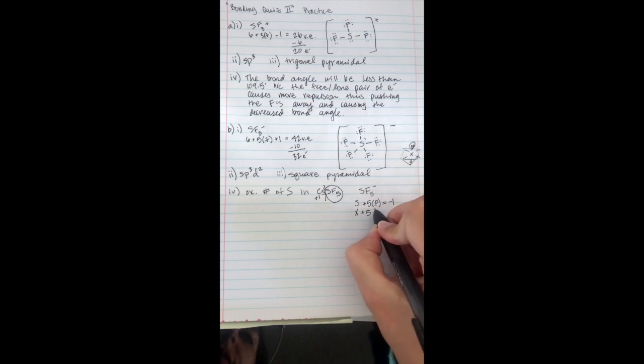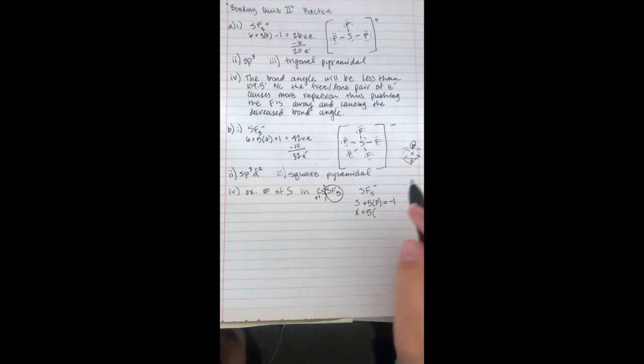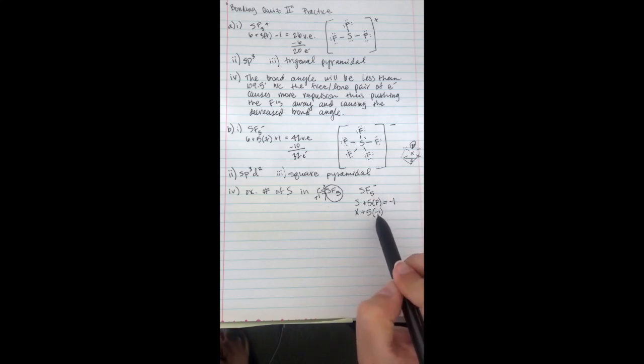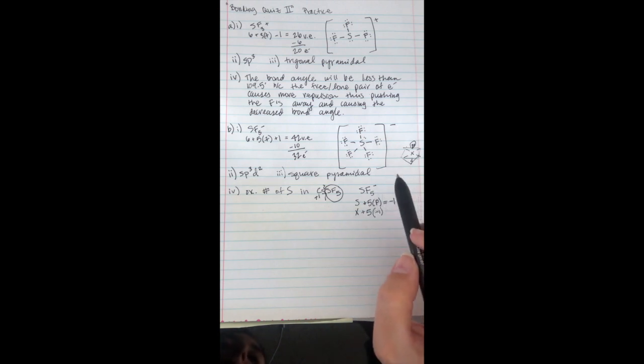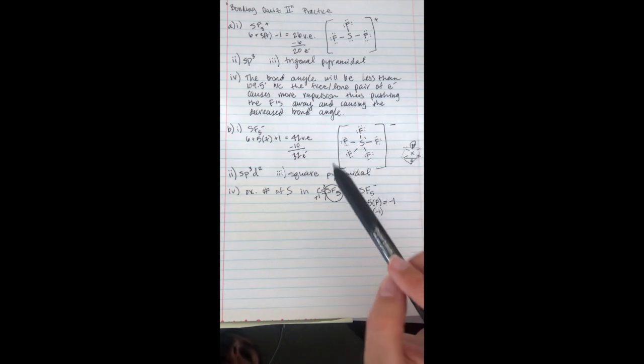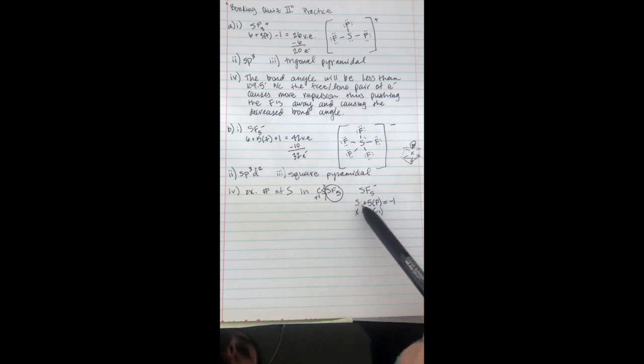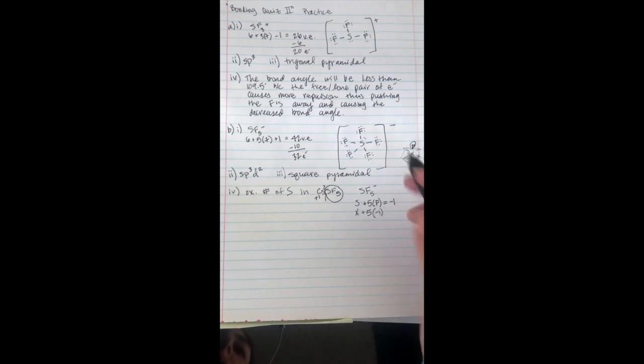Plus 5 times fluorine is a -1, right? It's in the 7th column, or the 17th column, and it's a -1. And here we also know that we would take fluorine's oxidation number for what we expect, because the question's asking us about sulfur. So all that has to equal -1.